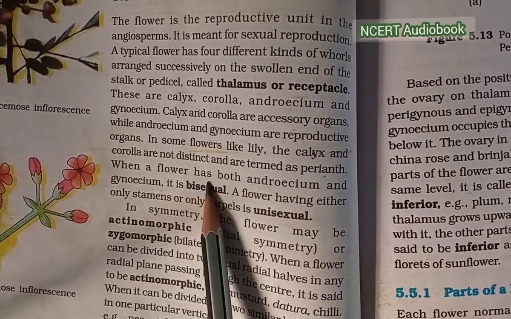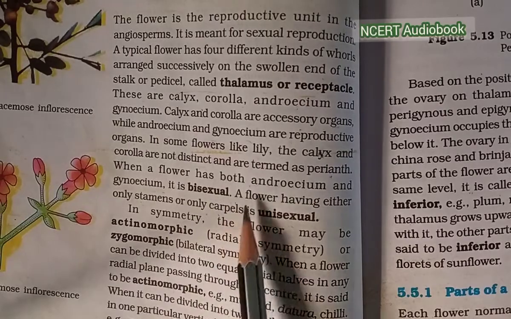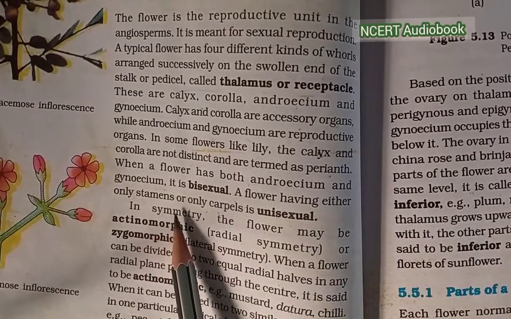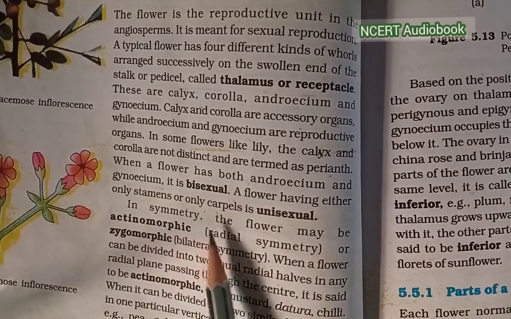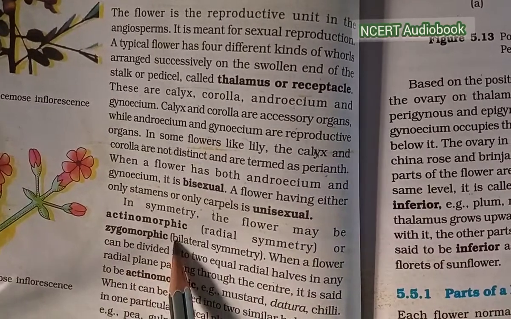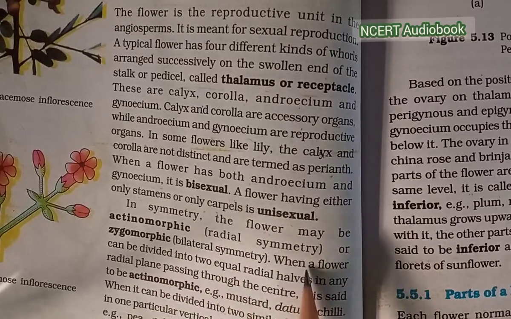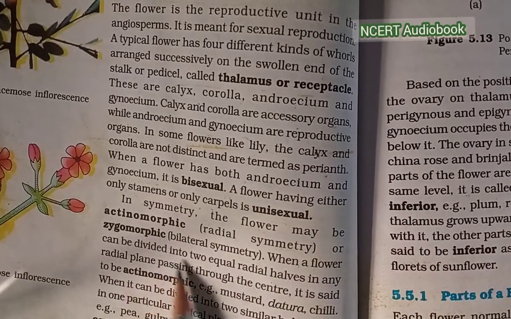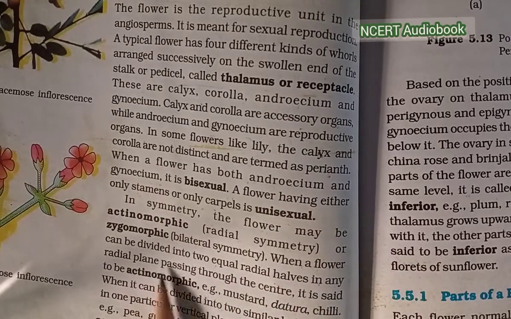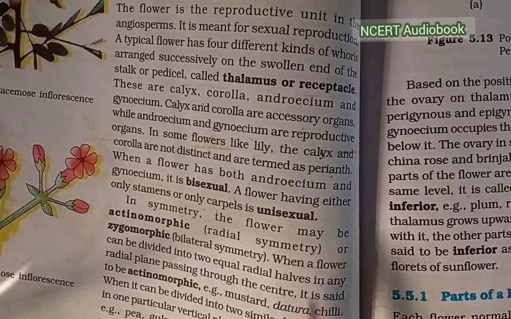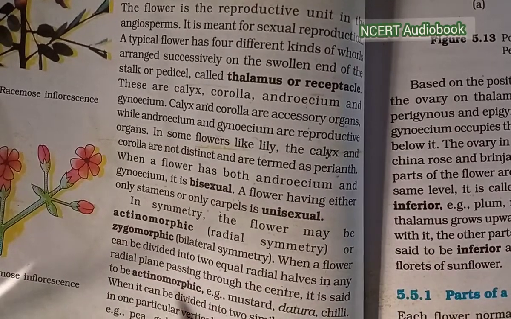When a flower has both androecium and gynoecium, it is called bisexual. A flower having either only stamens or only carpels is unisexual. In symmetry, the flower may be actinomorphic, with radial symmetry, or zygomorphic, with bilateral symmetry. When a flower can be divided into two equal radial halves by any radial plane passing through the center, it is called actinomorphic. Example: mustard, datura, chili.